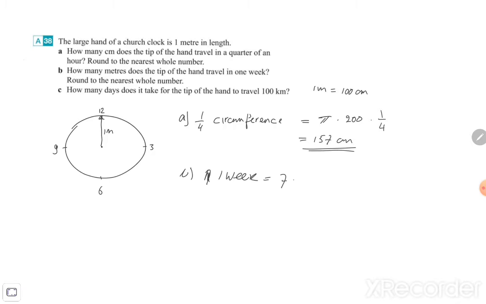In 1 day there are 24 hours. So 7 times 24 is 168 hours. So that's step number 1. We know how many hours 1 week is: 168.